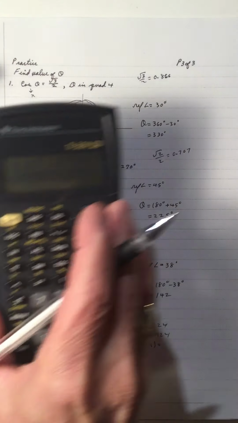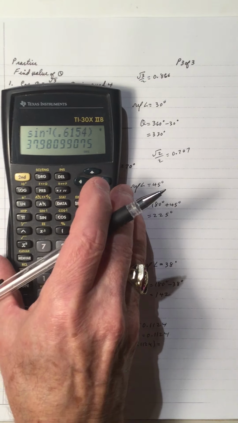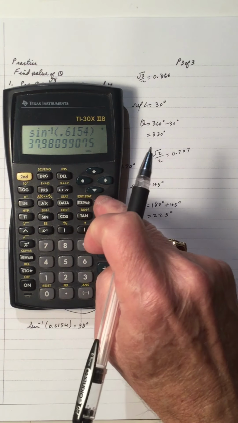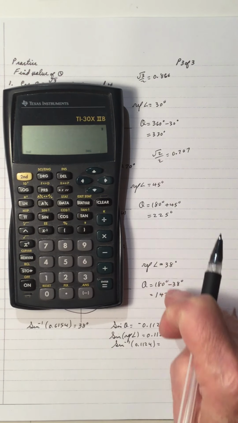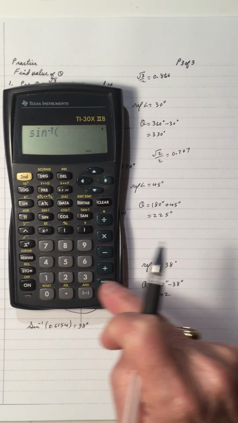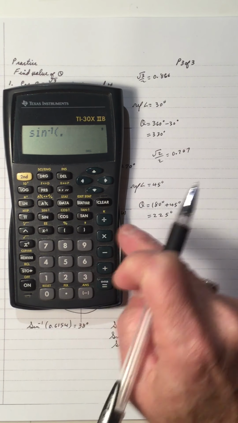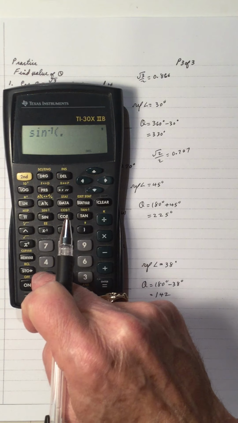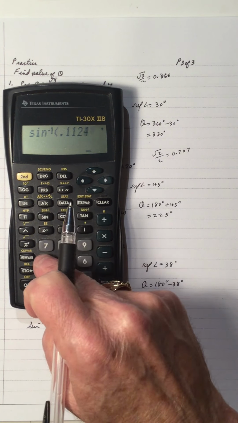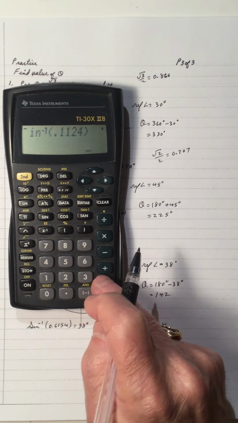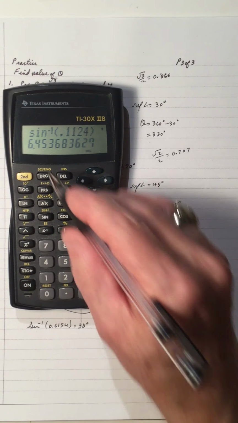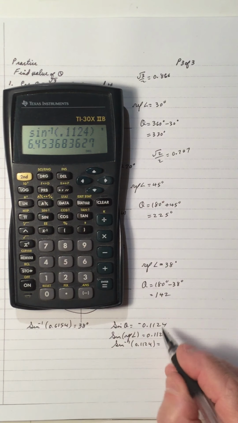So just to finish that one off that I started, because it's negative, I'm going to use my calculator, inverse sine of, not putting the negative in, 0.1124, my reference angle comes out to be 6 degrees.